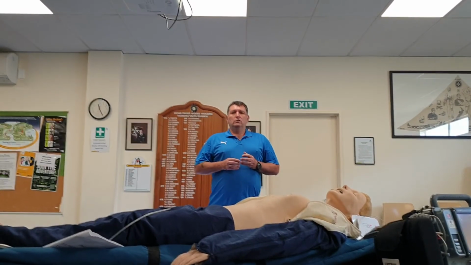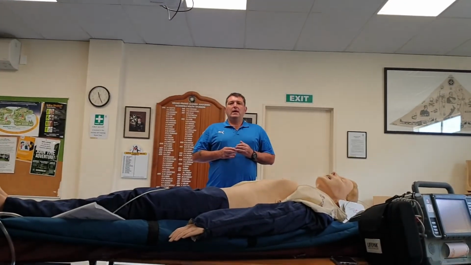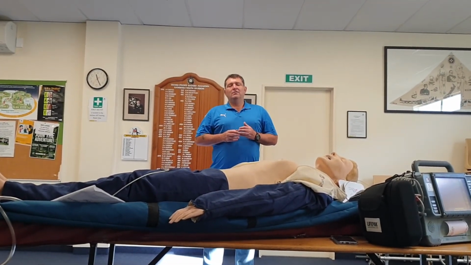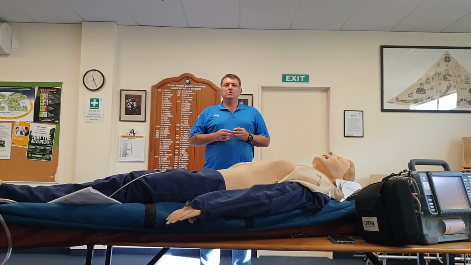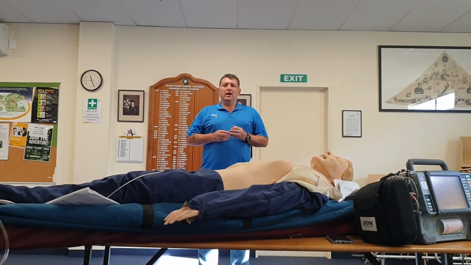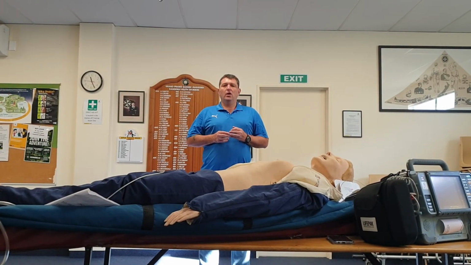We should expect to see some sort of rhythm change within that time frame. If that first dose doesn't work, we can give a second dose. The second dose is 12 milligrams, so that's 4 mils, again as a fast push and with large saline flush following.